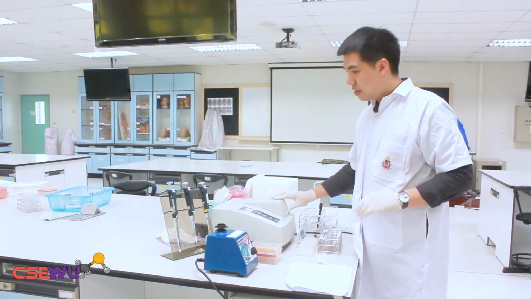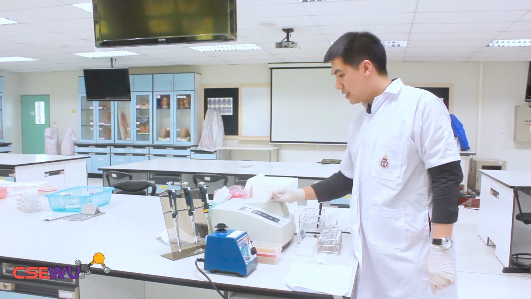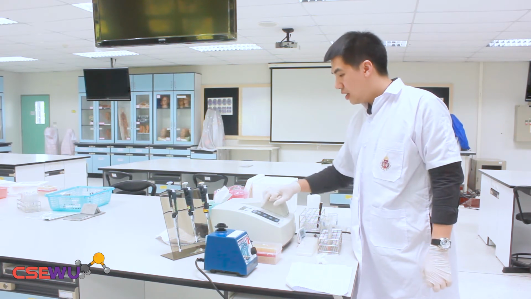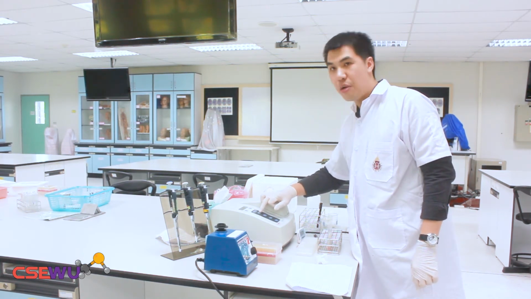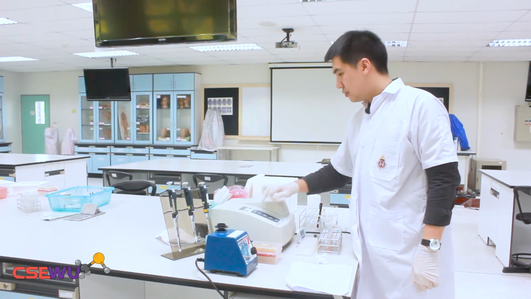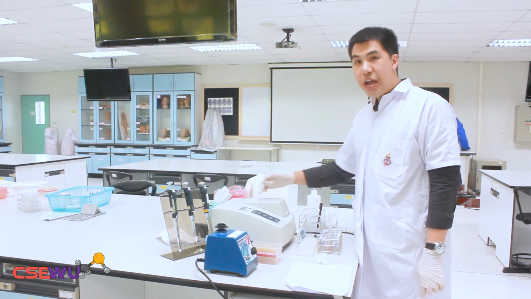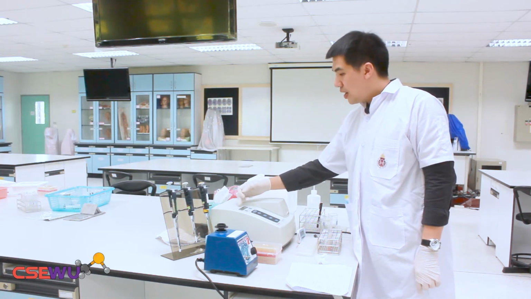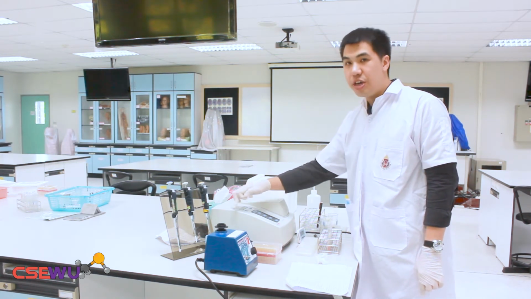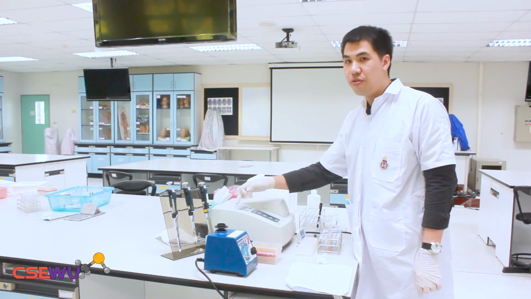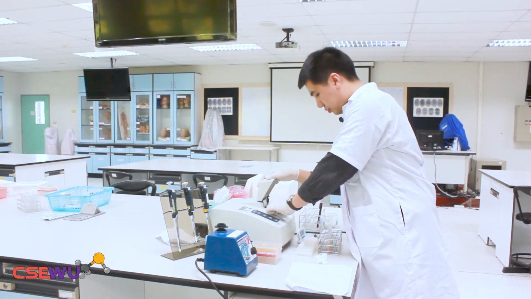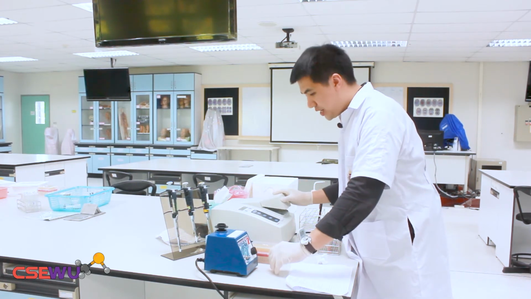So this is the blank solution. You're going to set the blank by pressing zero absorbance. So now, if you read the value here, you should read the value of 0. So this is already done.